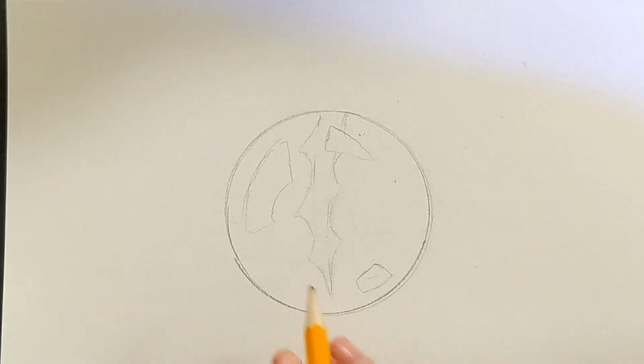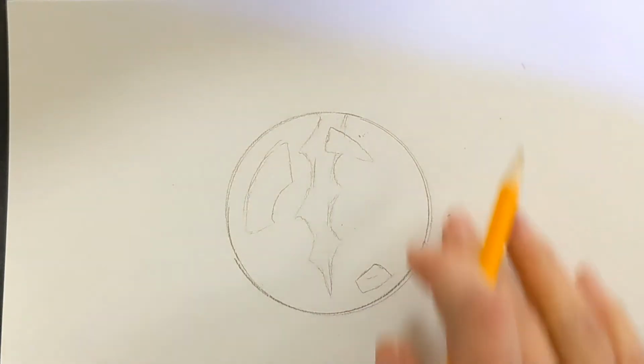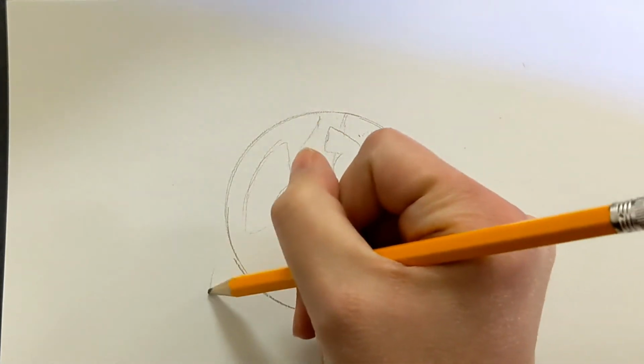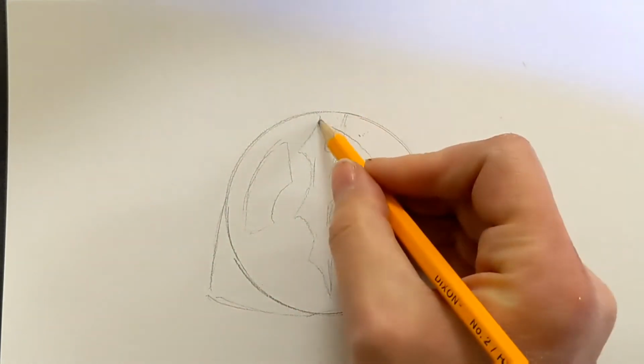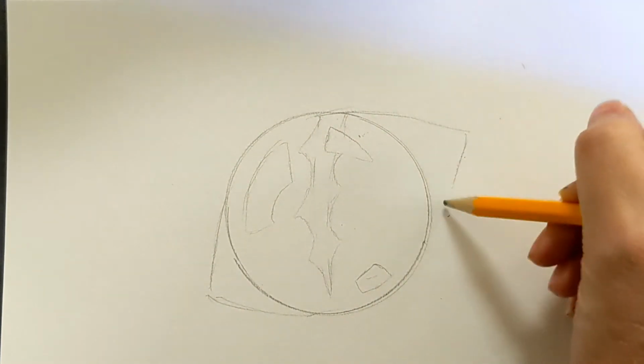Now next we're going to make the overall shape of the eye within the lid. Now some of them are perfect circles with eyelids around them, but I am going to create a little bit of an almond shape around my eye. I'm going to slant it.